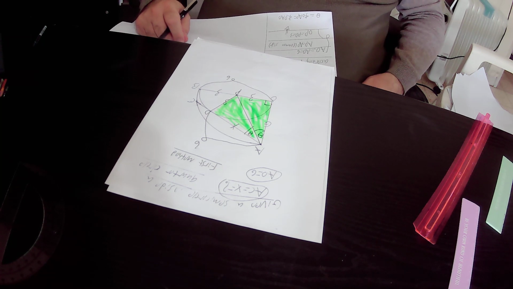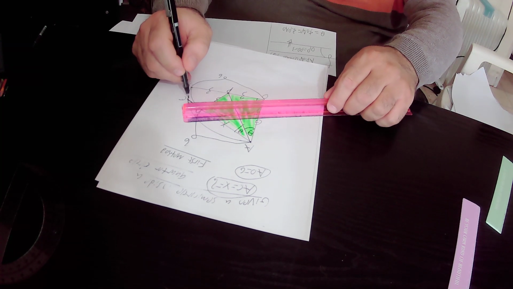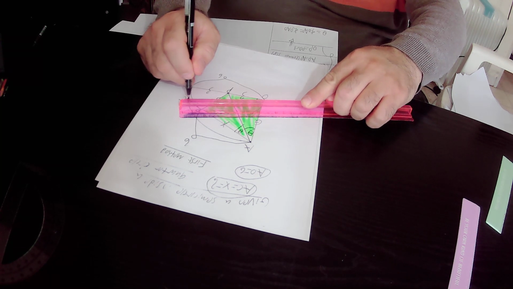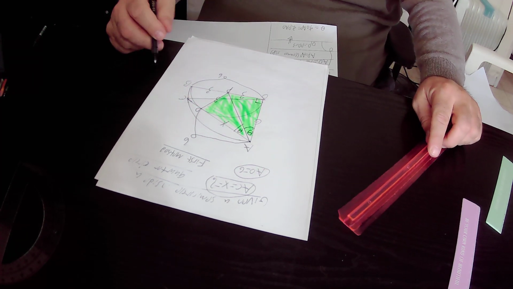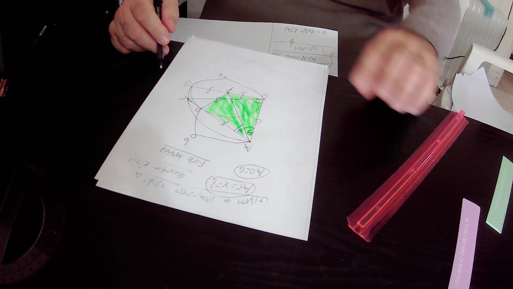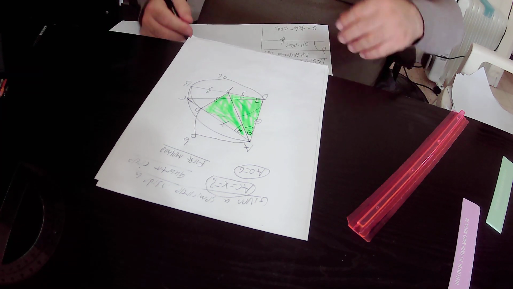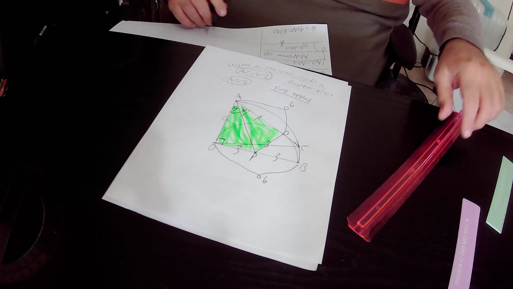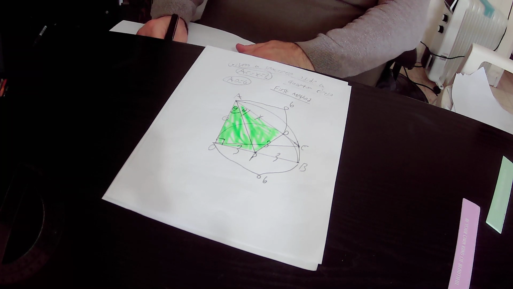In the next step, we will join together points O and C by a straight line. So, by joining those two points together, we created here triangle AOC. But before that, we will focus on the right green triangle, triangle AOP.